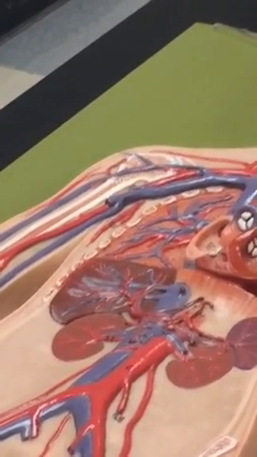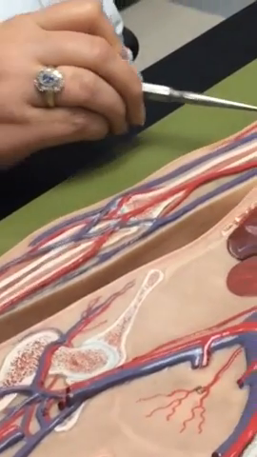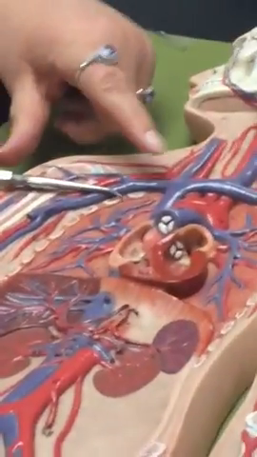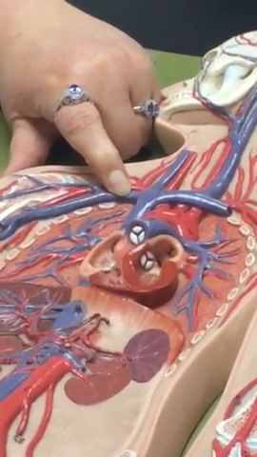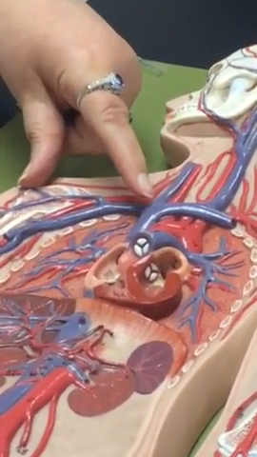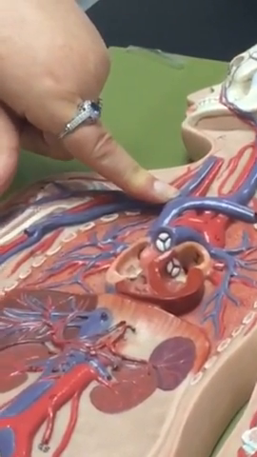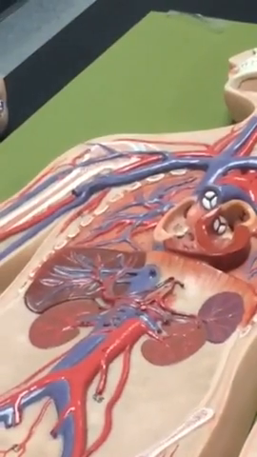Okay. Then on this side, the median cubital gives rise to the cephalic. It joins the axillary, they become the subclavian vein. Okay? It joins the internal jugular vein and it becomes the brachiocephalic. The two brachiocephalics join to become the superior vena cava.